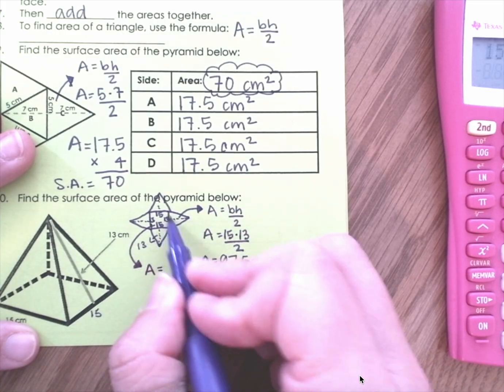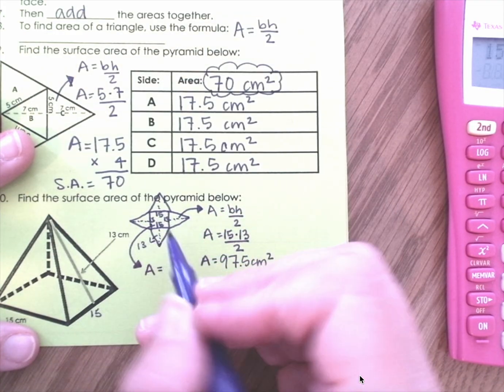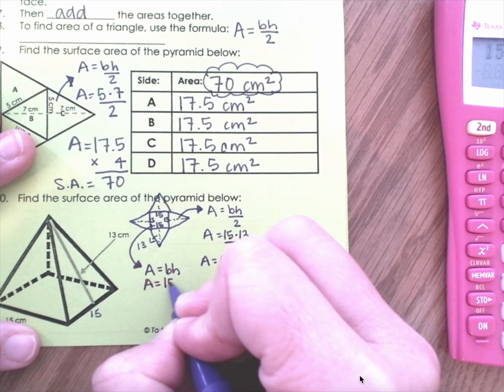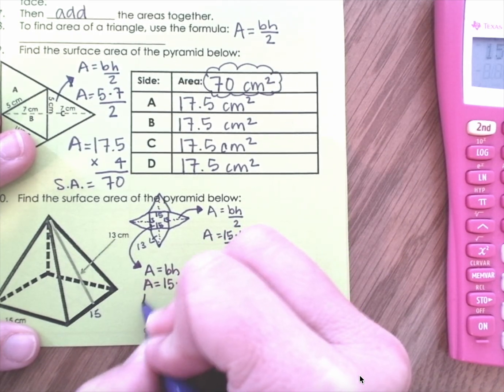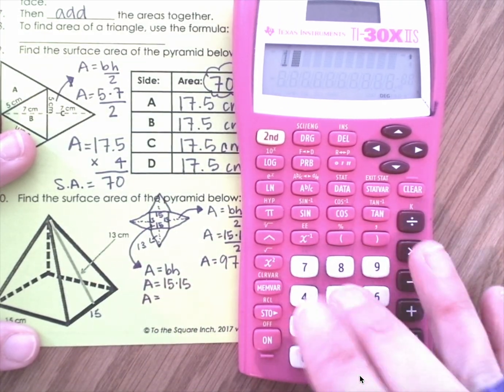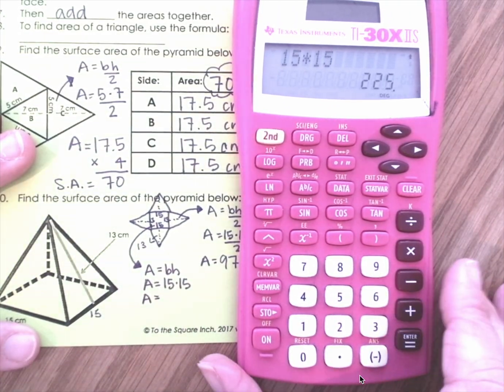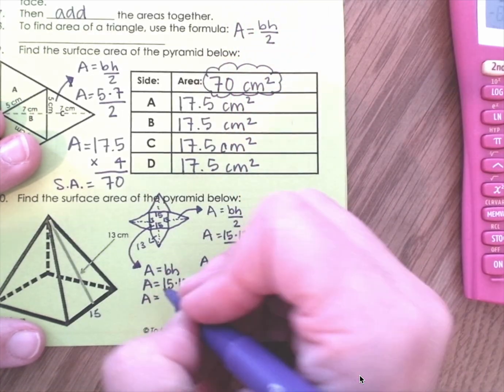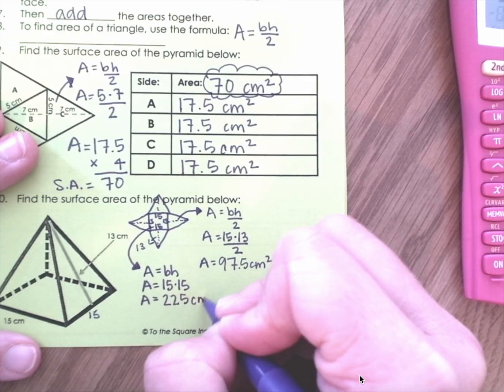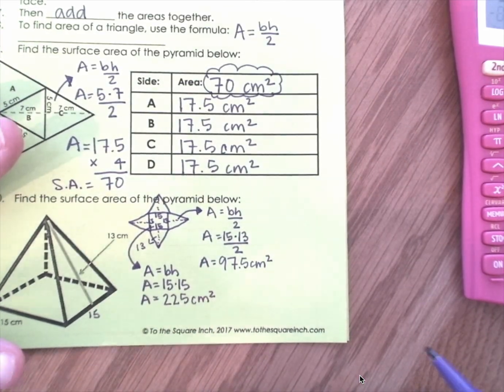And then I need to find the area of that square base. So I'm just gonna do base times height, and because it's a square, I know that all the sides are 15, so I'm just taking 15 times 15. 15 times 15, and that gives me 225. Okay, and that's centimeters squared as well there.